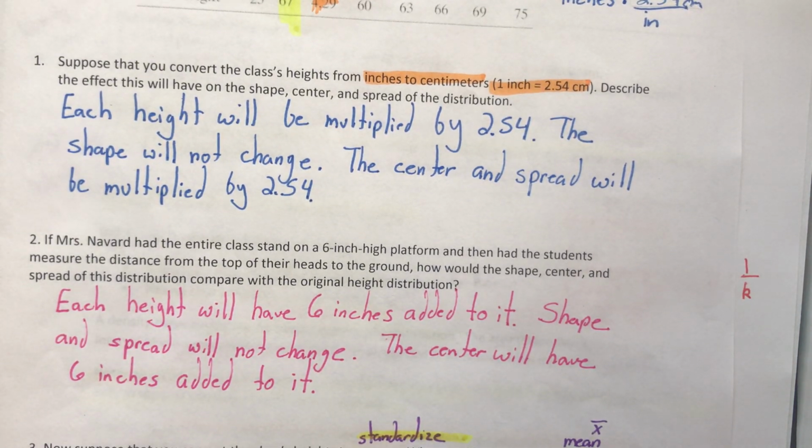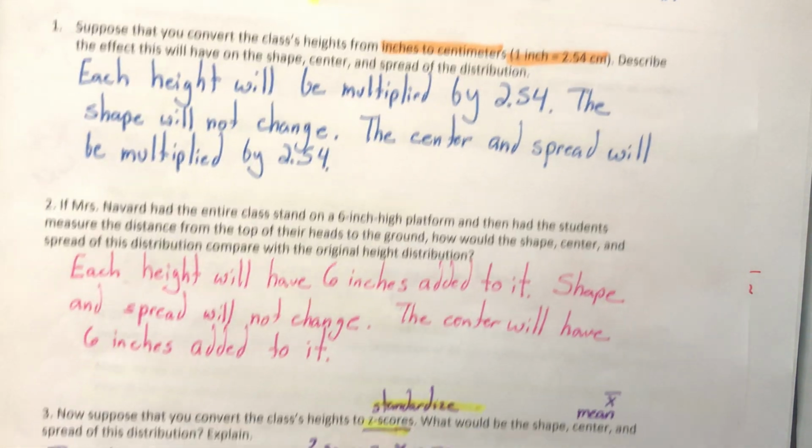In the second question, Mrs. Navard had the entire class stand on a 6-inch high platform and then had the students measure the distance from the top of their heads to the ground. How would the shape, center, and spread of the distribution compare with the original height distribution? Well, each height would have 6 inches added to it. When we add a constant, the shape and spread will not change, but the center will be affected, so the center will have 6 inches added to it.